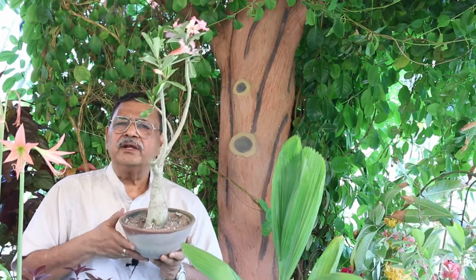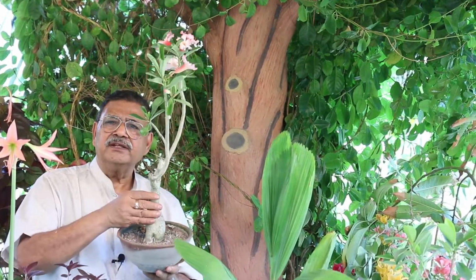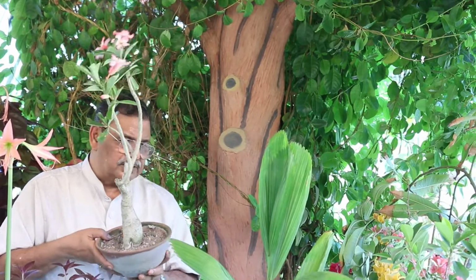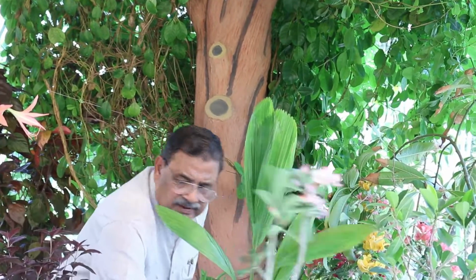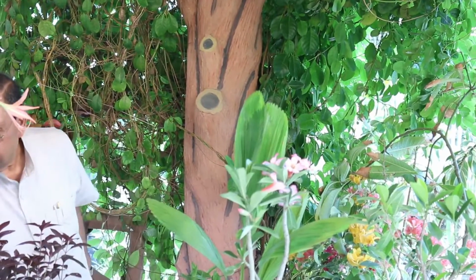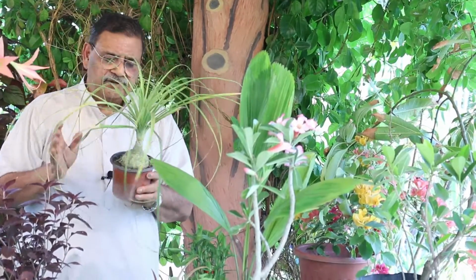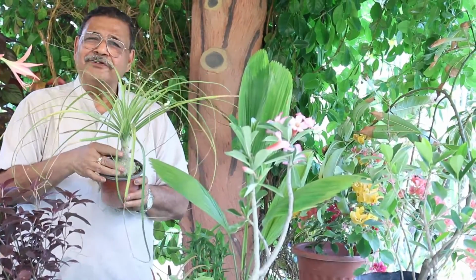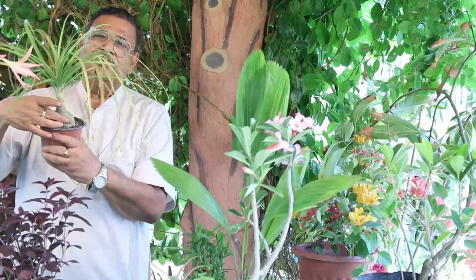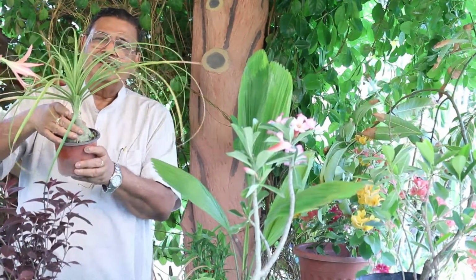You can water them every 10-15 days, and that is why this adenium is called desert rose. There is another plant which is very hardy, that's Nolina. Even if you don't water it for 10 days, nothing will happen, and it's very difficult to kill it. It has all the food for itself.